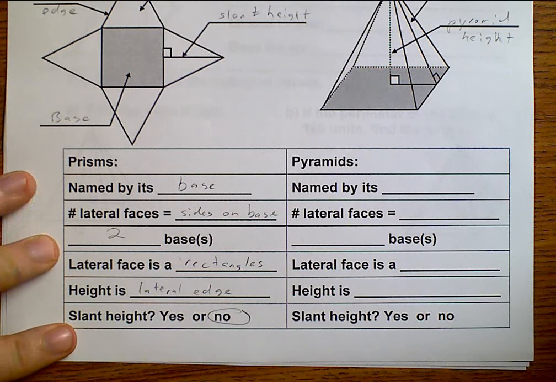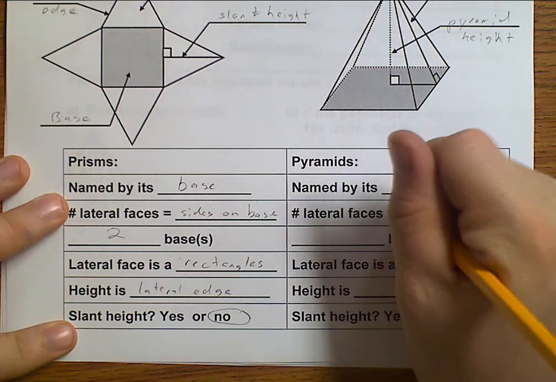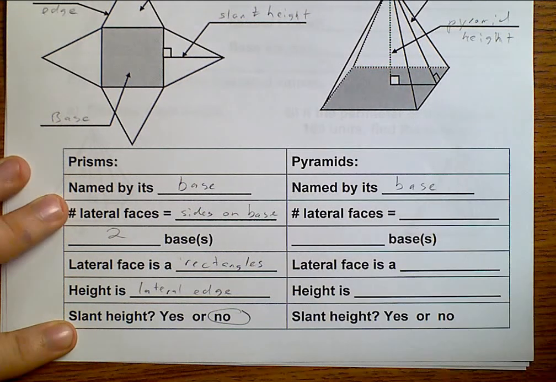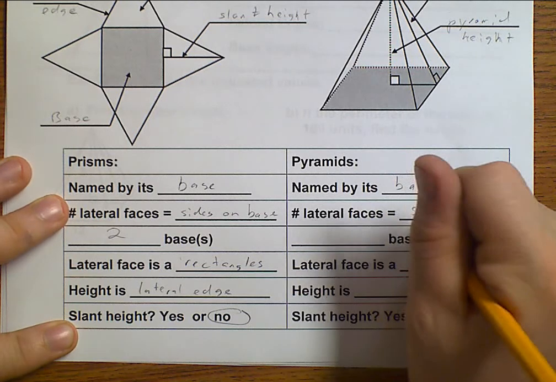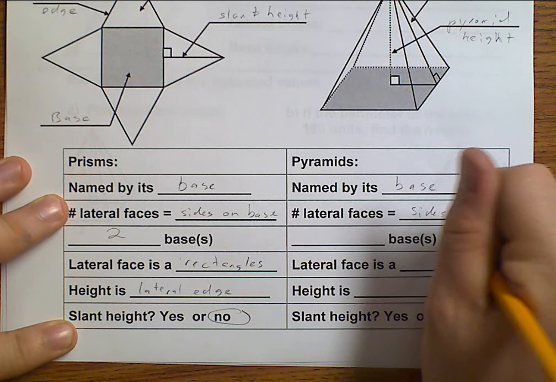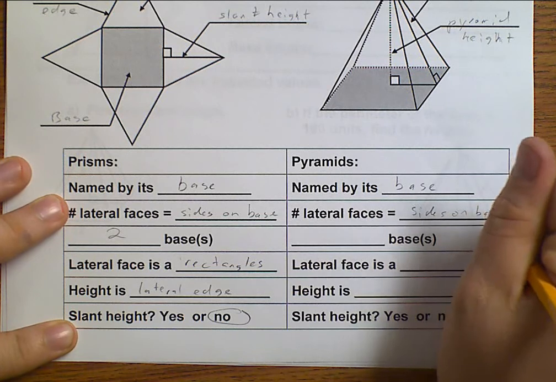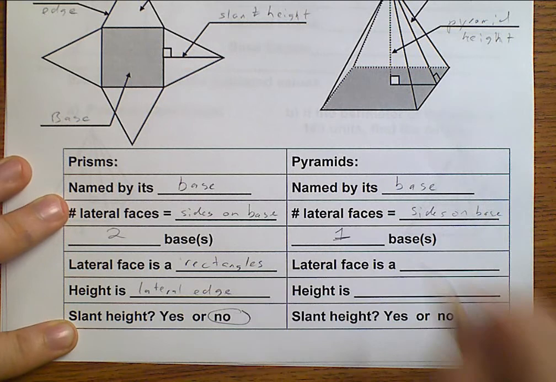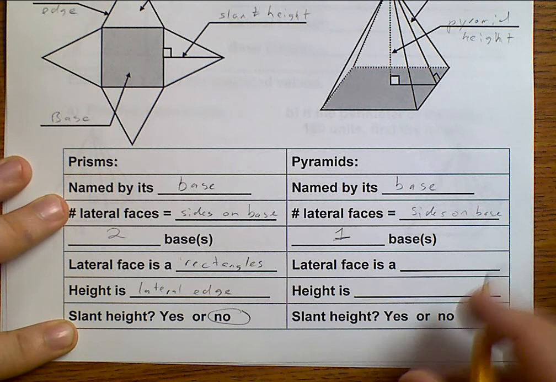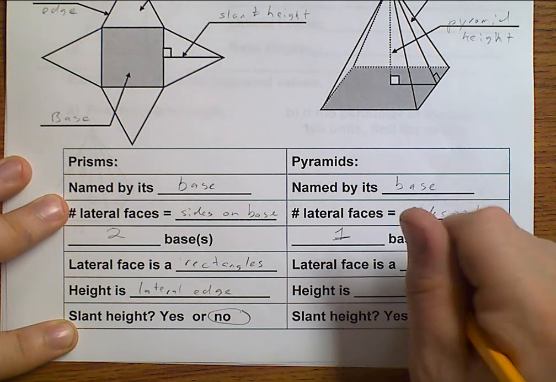Well, pyramids are also named by their base. The number of lateral faces is the number of sides on the base. But it only has one base. Its lateral faces are triangles.